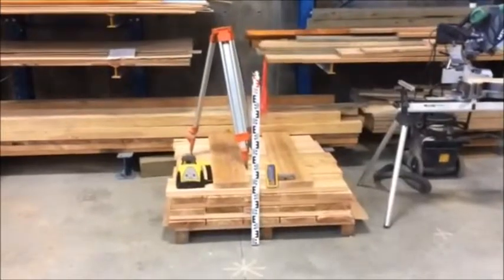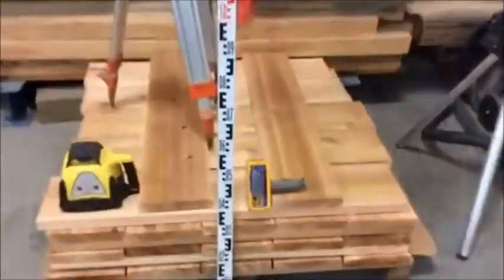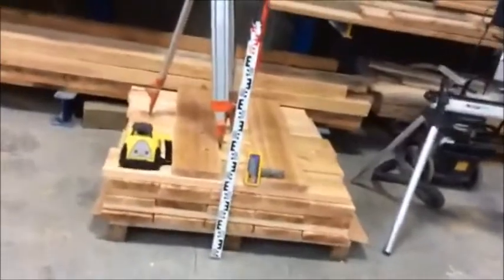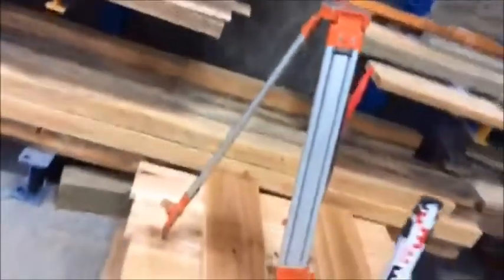So first we'll show you the tools you need to perform the task. You'll need the laser sensor and the measuring rod, the actual laser level, tripod stand, and a data sheet that we'll show you later in the video.